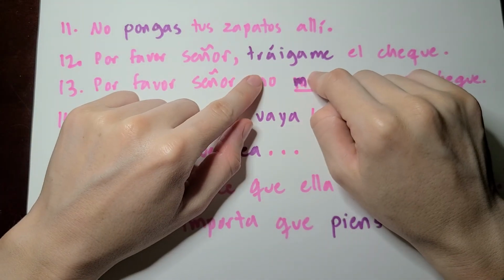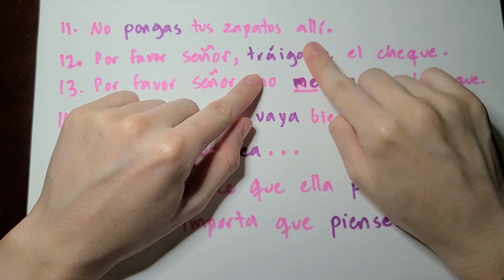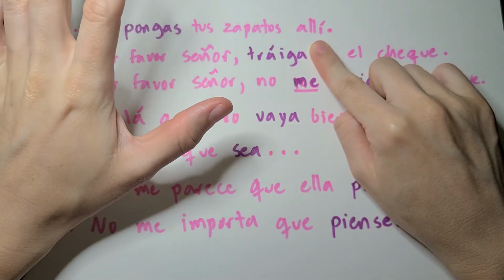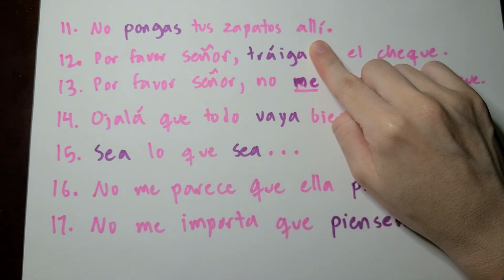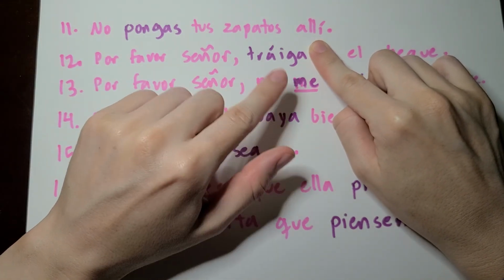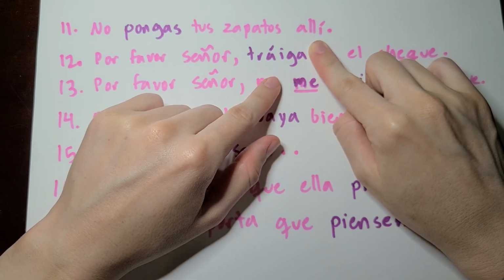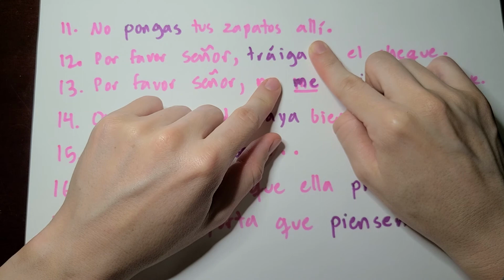Traiga comes from traer. And in the subjunctive, it is one of those verbs related to the yo form. This happens so much. This is why examples are important. Traigo is the yo form of the regular version. So in the subjunctive, it becomes traiga, traigas, traiga.